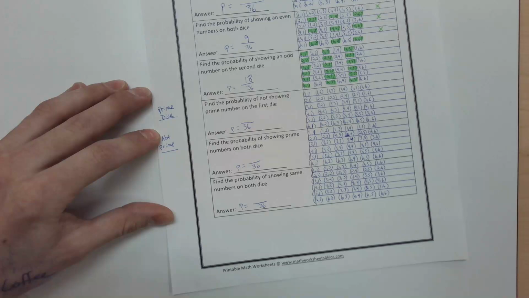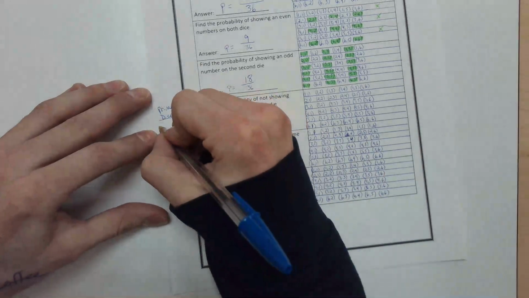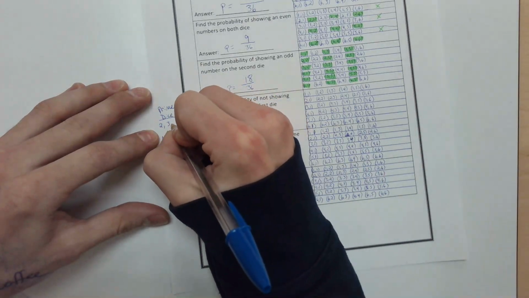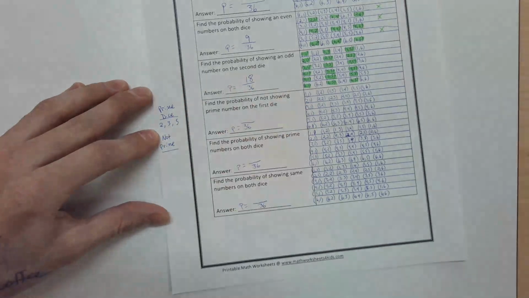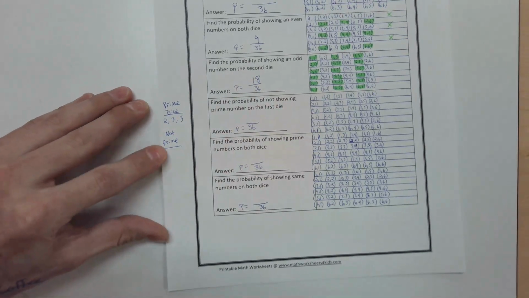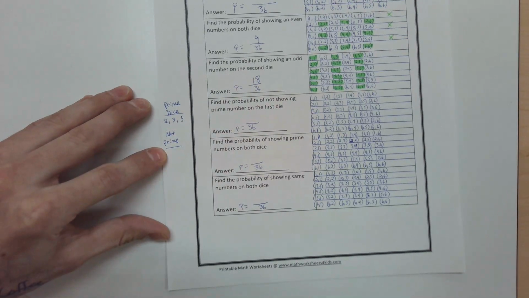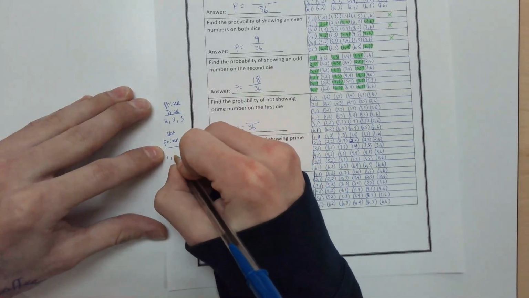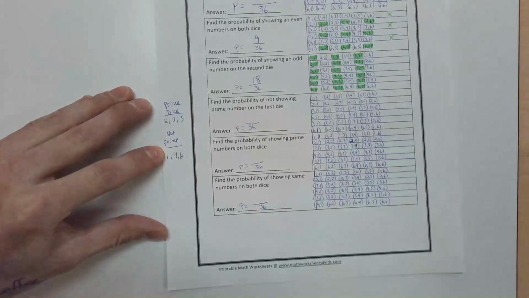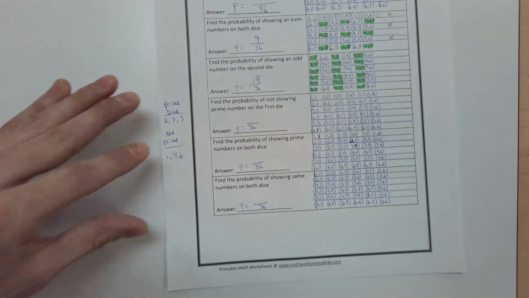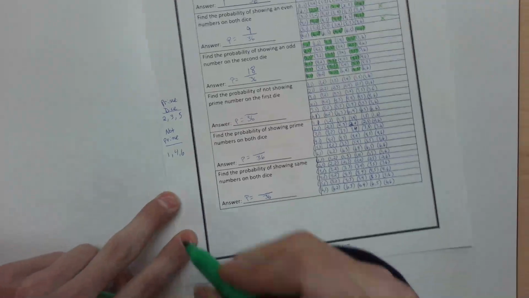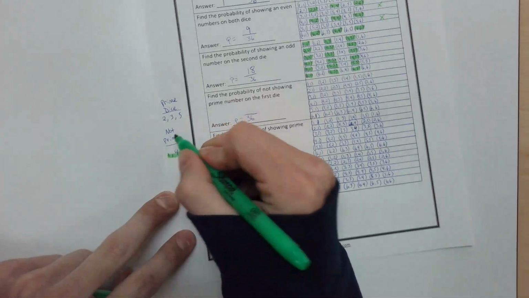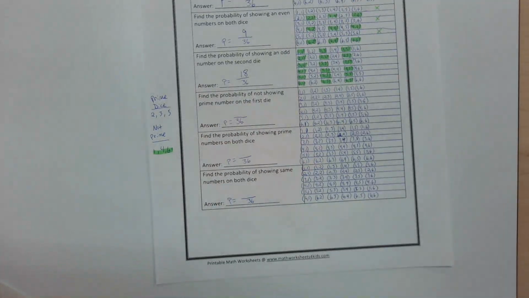The prime numbers on a dice, as a refresher, are 2, 3, and 5, which means the not prime numbers are 1, 4, and 6. So what we want to do is find these numbers on the first dice.